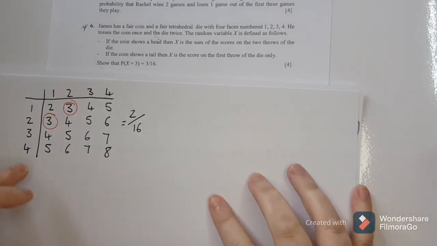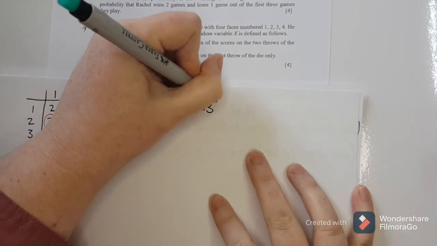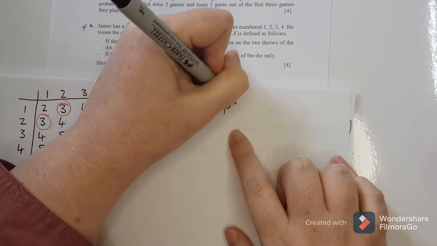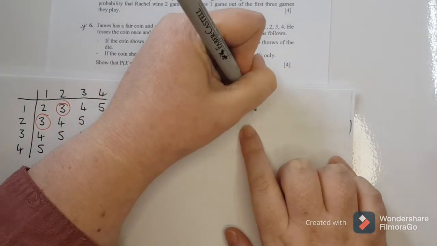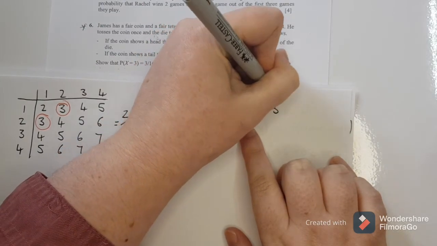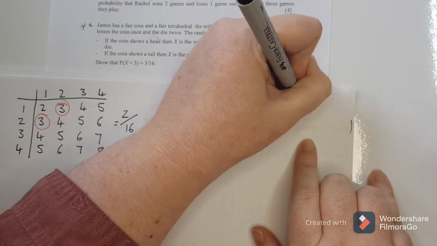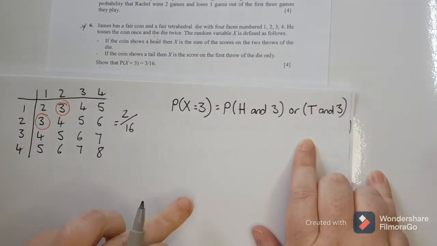So to find out the probability that X equals 3 means it's going to be the probability that we chose heads first and got the 3, or we could have flipped and got tails and a 3.